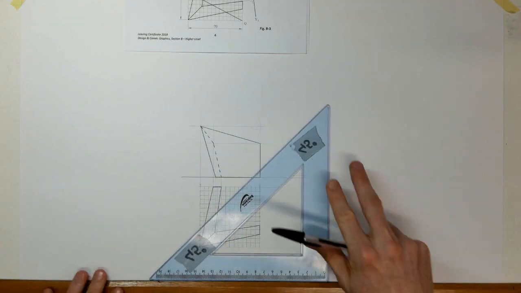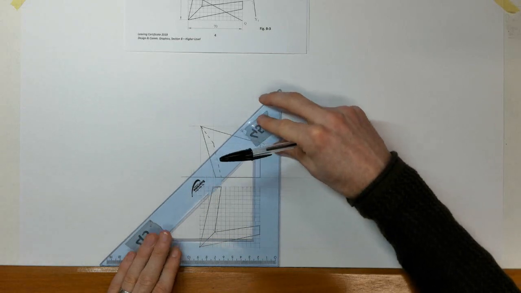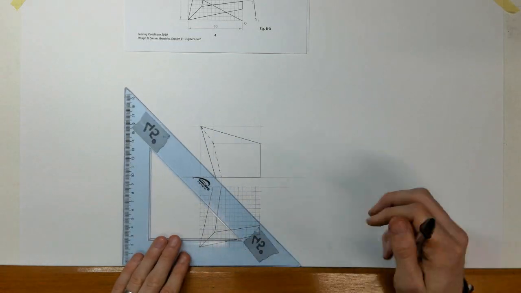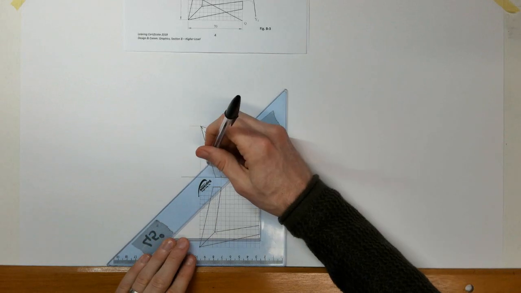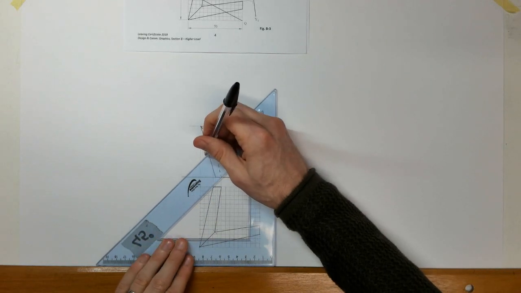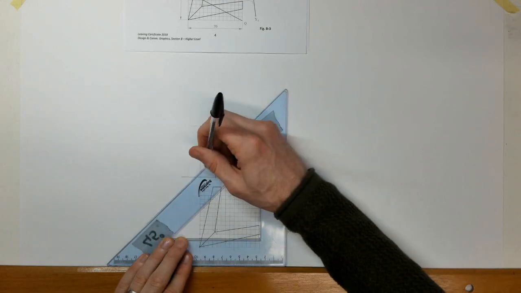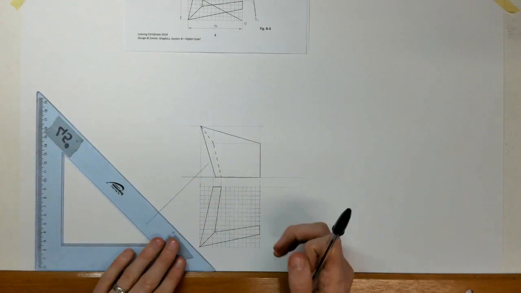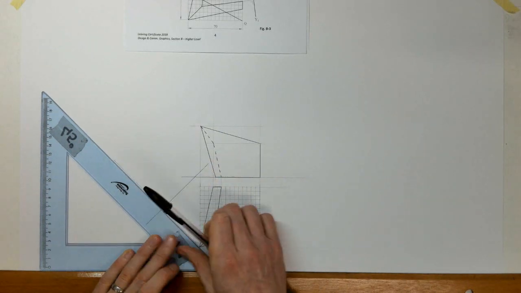So we want an x1, y1 out here. There's my x and y1. Checked out.